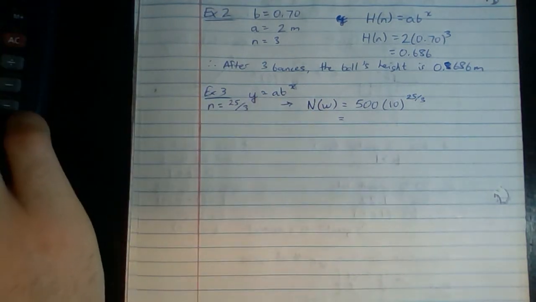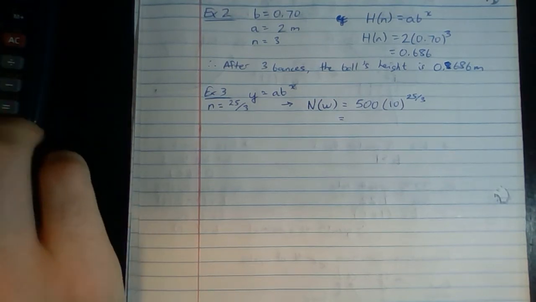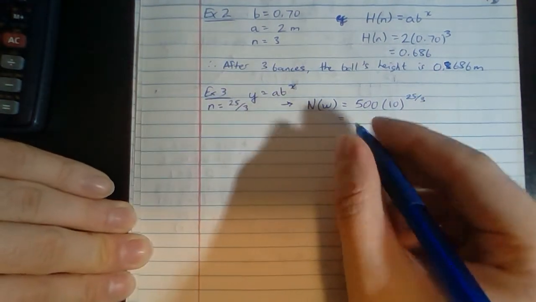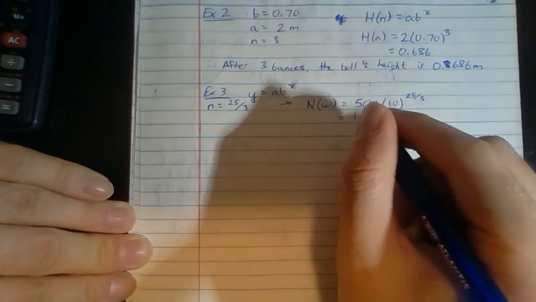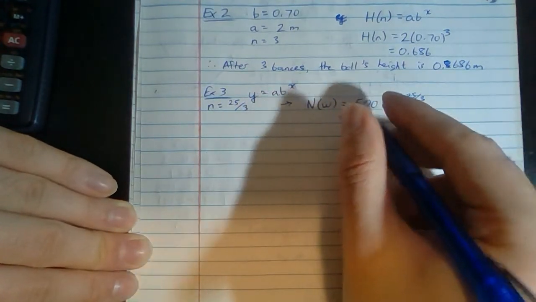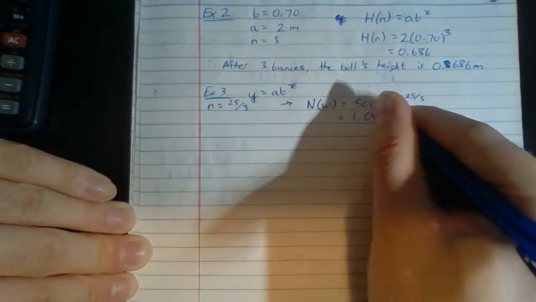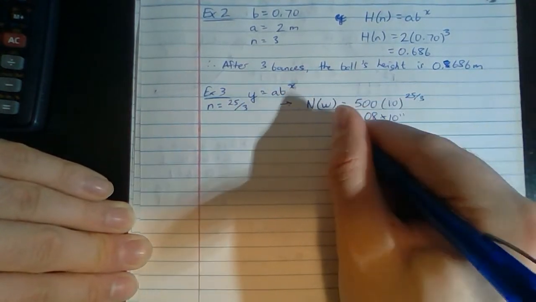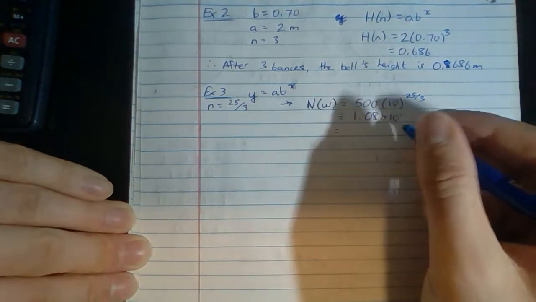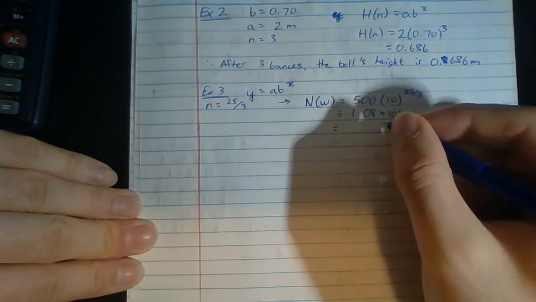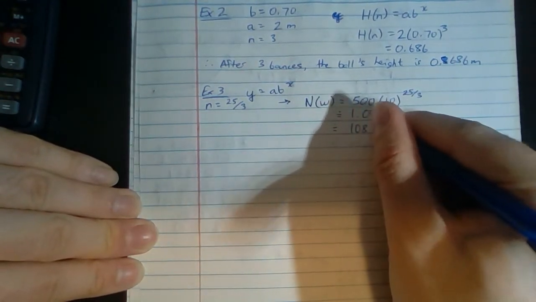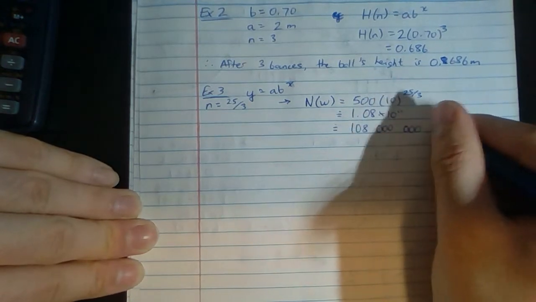Oh, I punched that in wrong. 500 times 10 to the power of 25 divided by 3. We get, wow, 1.08 times 10 to the 11, or that's approximately what? Followed by 9 zeros. 2, 3, 4, 5, 6.